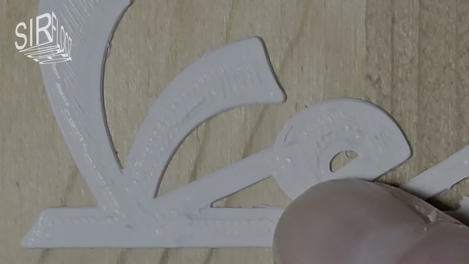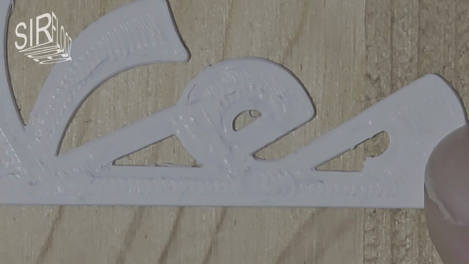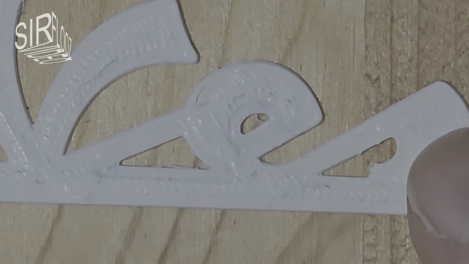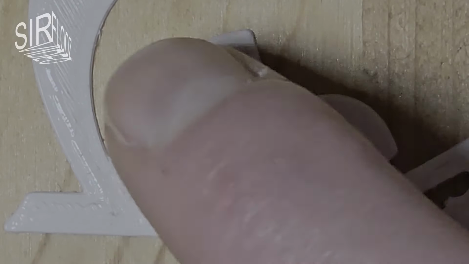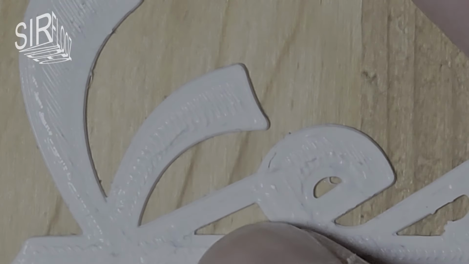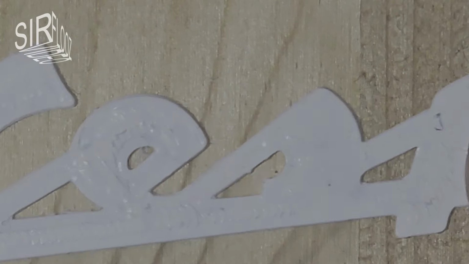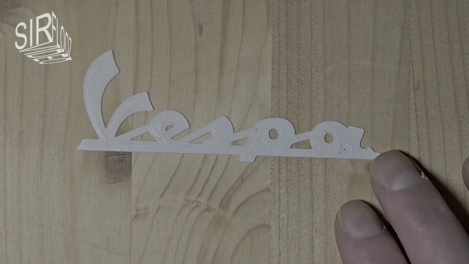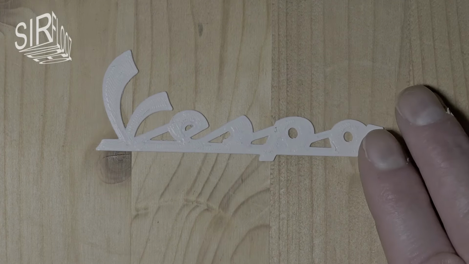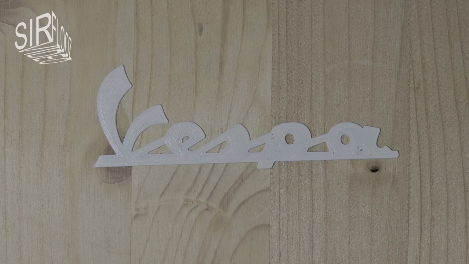But I've seen that in the slicer software, Bruiser, there is an option to smooth out the surface. Maybe I will try that later on, but to make the video not too long, I will leave it at this here. Of course I will try several other things with the 3D printer.